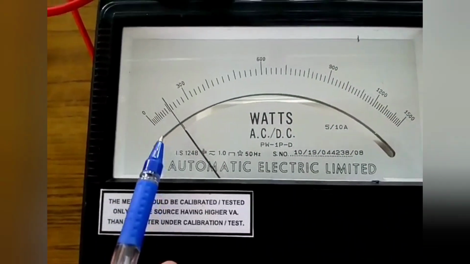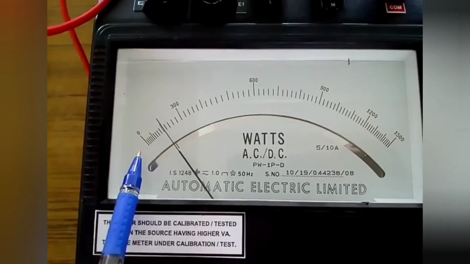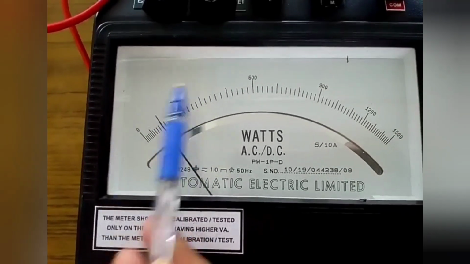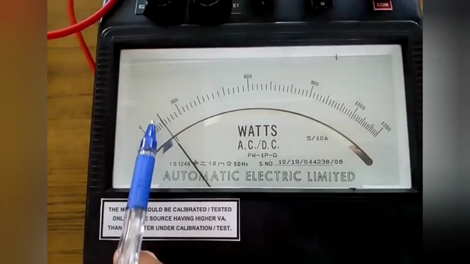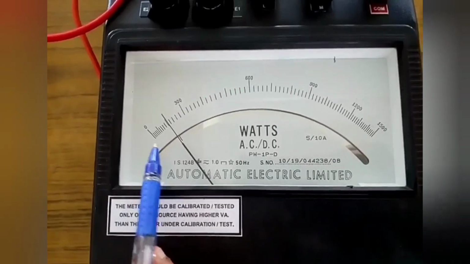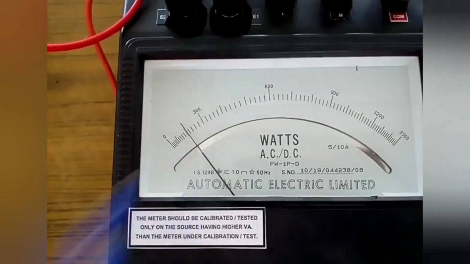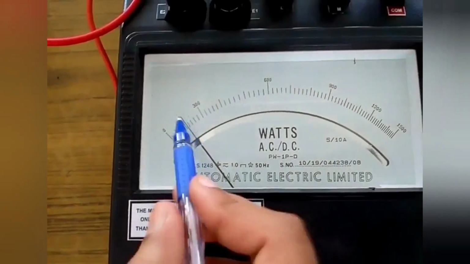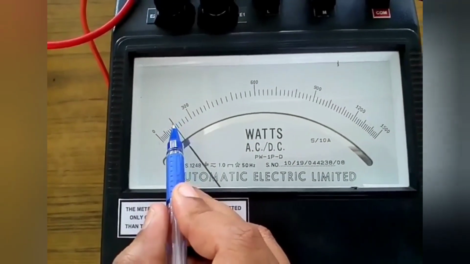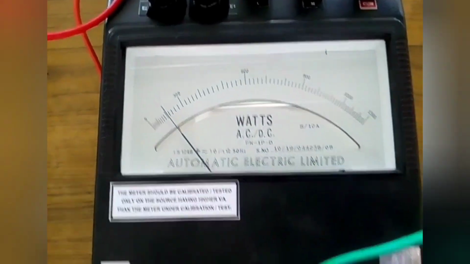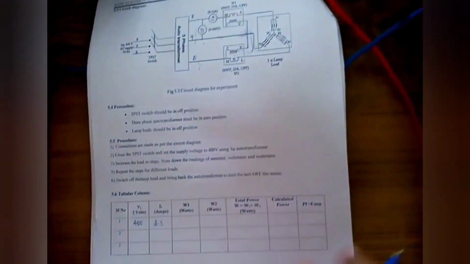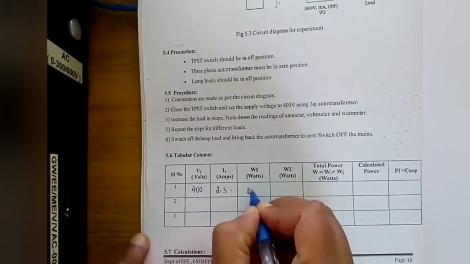The W1 wattmeter reading is on a scale of 0 to 300. Between 0 and 300 you have the long lines, so this will be 100 watt, 200 watt and 300 watt, and all the short lines we can take as 10 watts. This way we can take it as 100 watt to 200 watts. So W1 is again 200 watts.